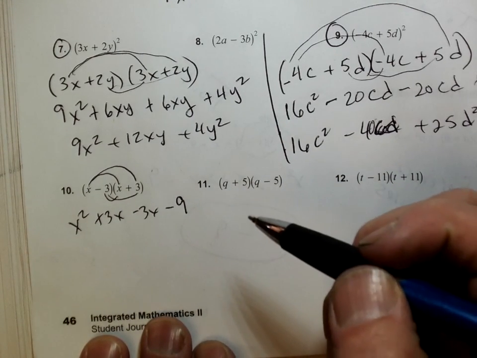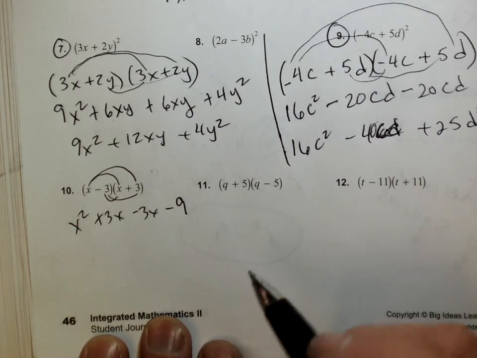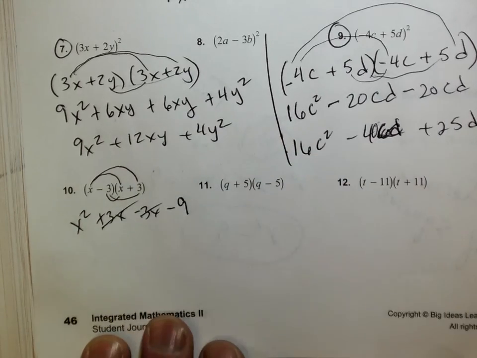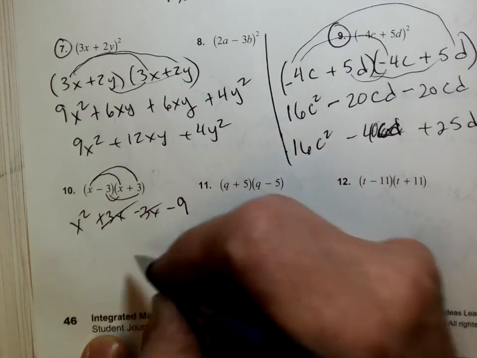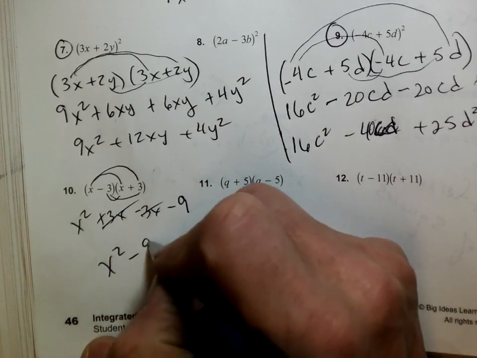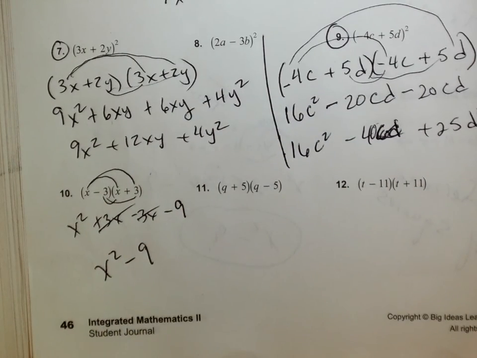It's different, isn't it? So you just FOIL it. So then these two cancel, right? X squared minus 9. That's it. That's my answer, okay?